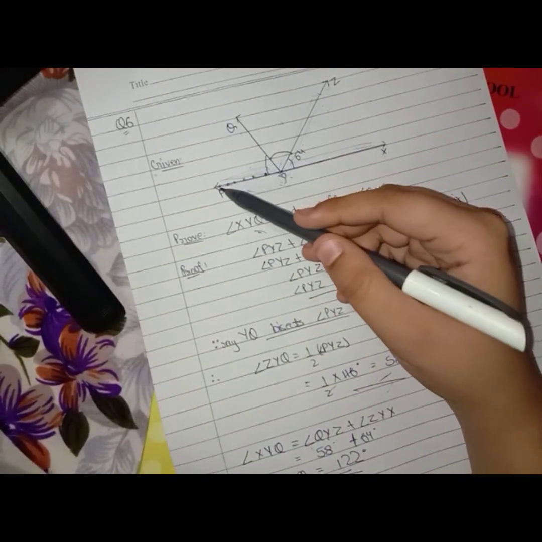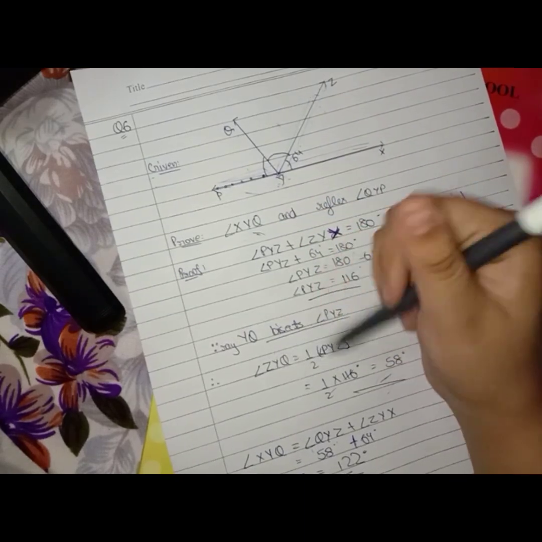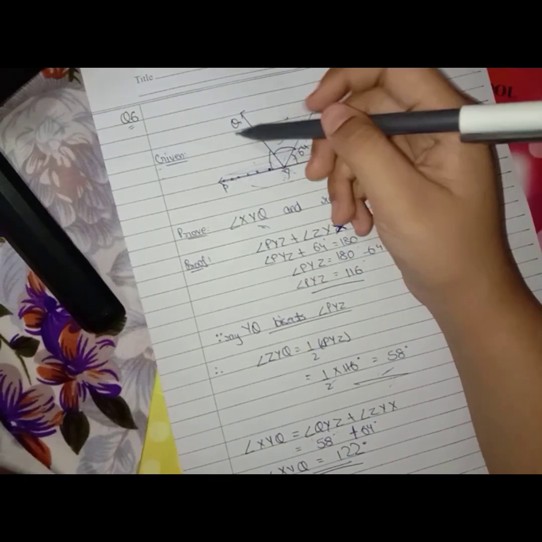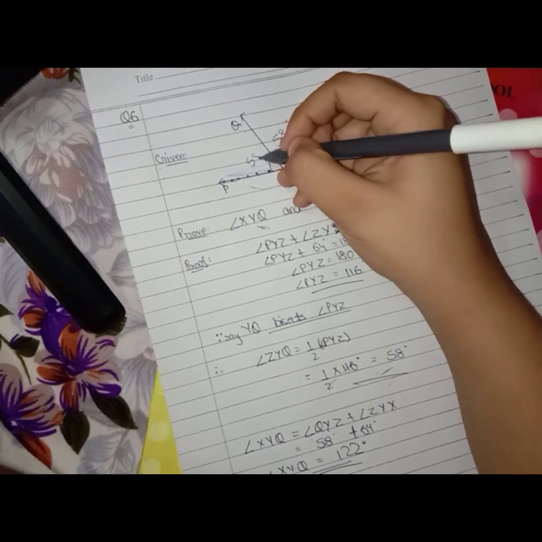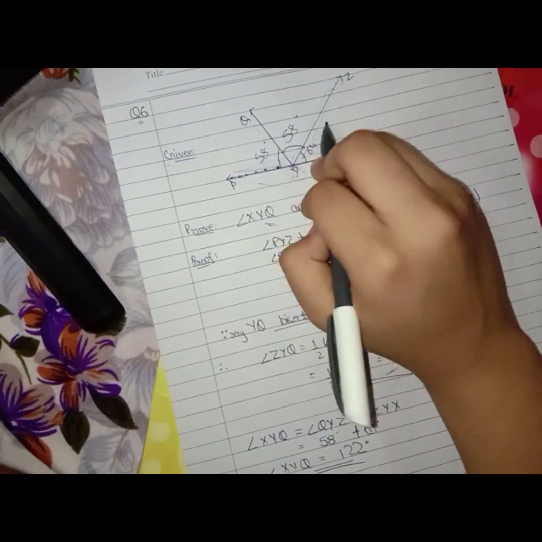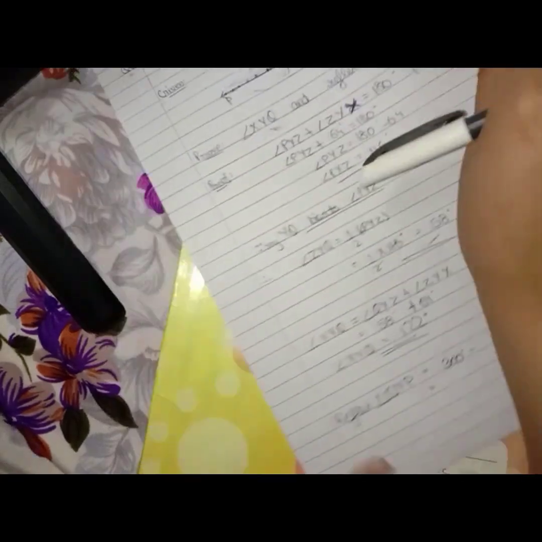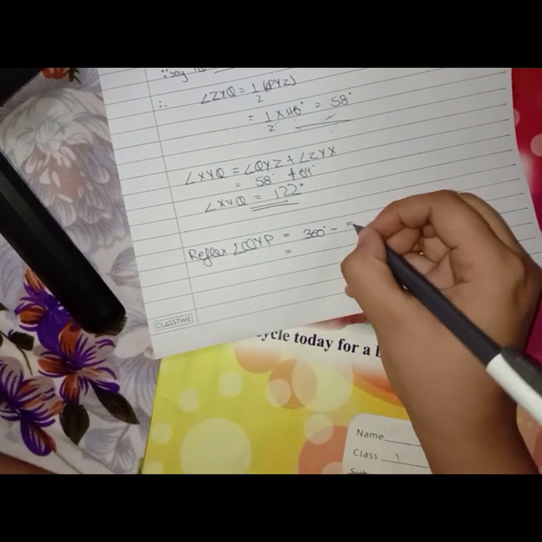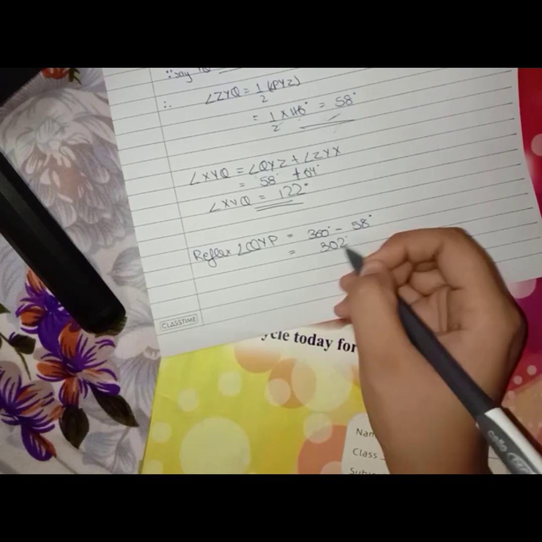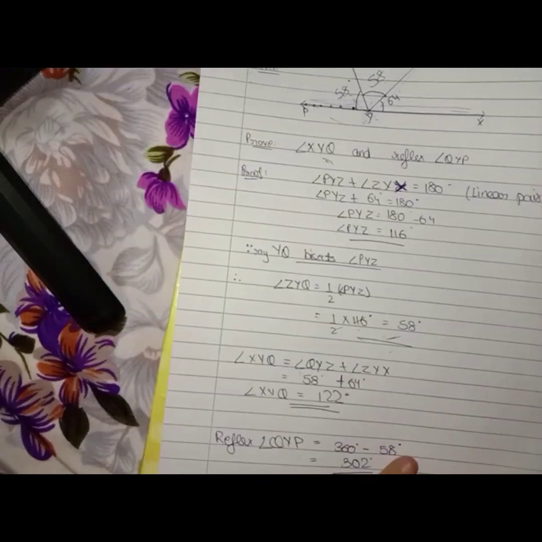As you have seen, YQ was bisecting PYZ, so ZYQ was 58 degrees, and PYQ is also 58 degrees, because ray YQ bisected the whole angle PYZ into halves, and half of 116 is 58. So we write 58 degrees here, and it comes to 302 degrees. That's our actual answer. Okay, I hope you understood this question.